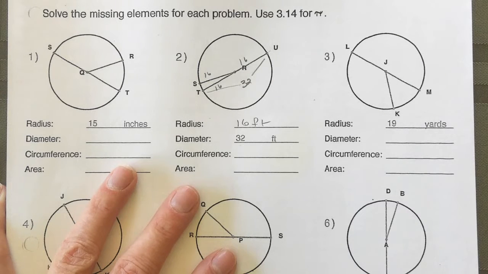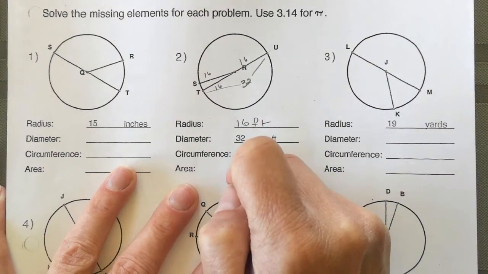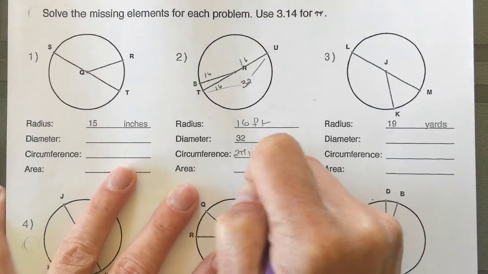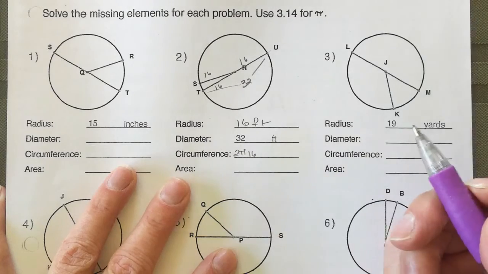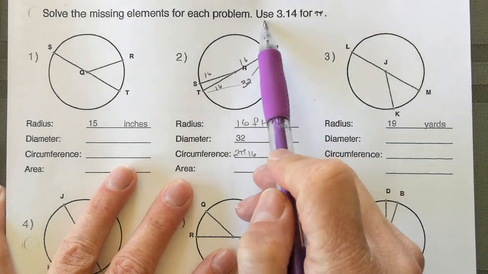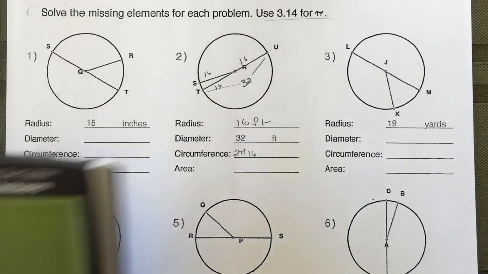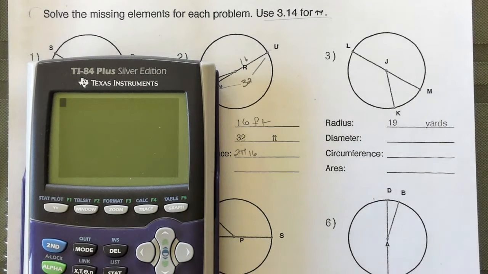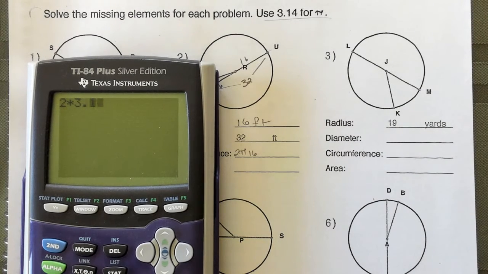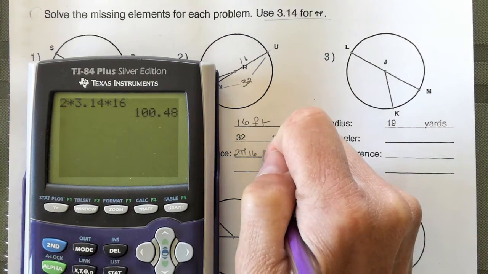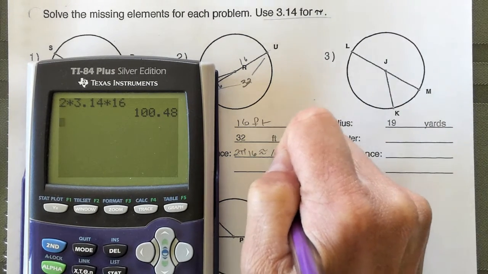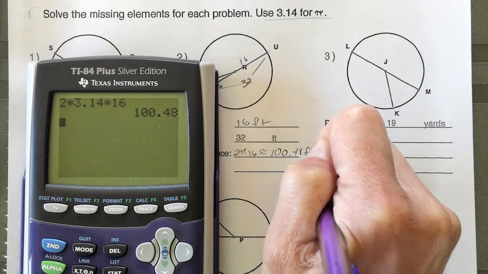So once we have that, then we can start working through our circumference using whichever formula we want, because they're truly the same thing. We could say 2 times pi times 16, or 32 times pi. If you guys notice the directions, it's asking us to use 3.14 for pi. So I'm going to turn on my calculator, and we're going to do 2 times 3.14 for pi times the length of my radius, which is 16, and we are looking at about 100.48 feet.